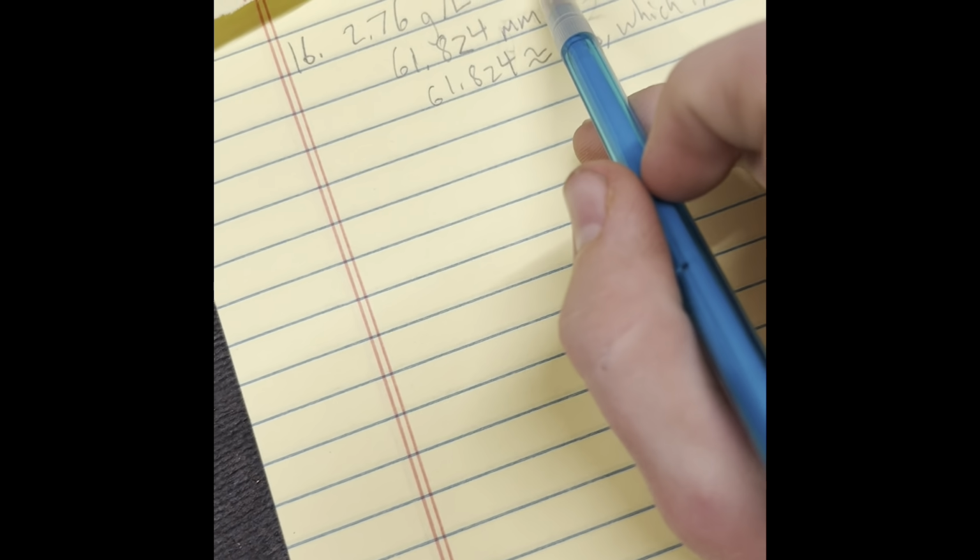For 16, this is the equation for molar mass from density at STP. When I multiplied it out, I got a molar mass of 61.825, which is pretty close to about 65-ish, the molar mass of H2S, hydrogen sulfide.